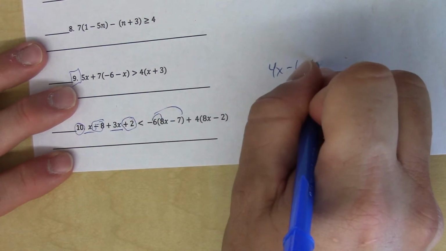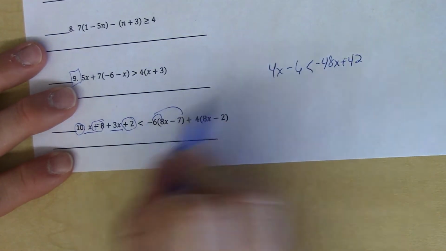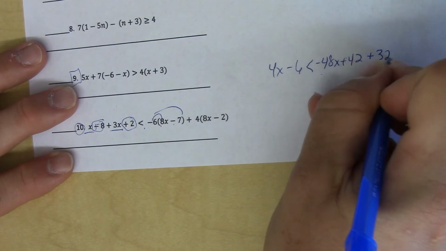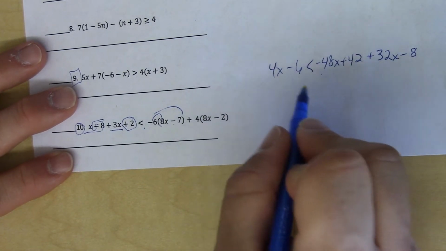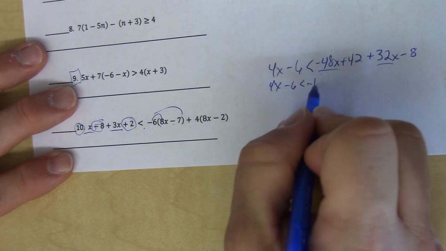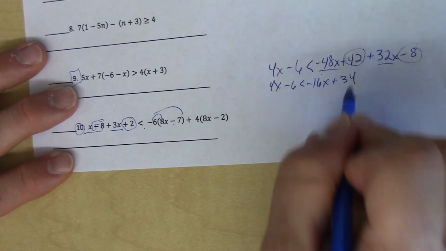Distribute a little bit here. I got negative 48x plus 42 because a negative times a positive gives me negative. Negative times negative is positive. Plus 32x minus 8. Combine some like terms here. 4x minus 6 less than, let's see, that's a negative 16x and a plus 34.